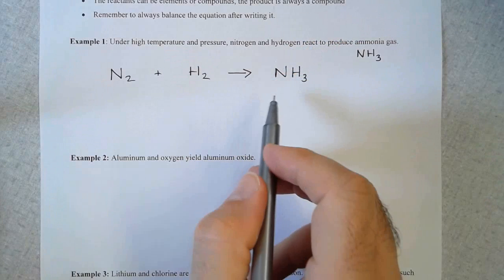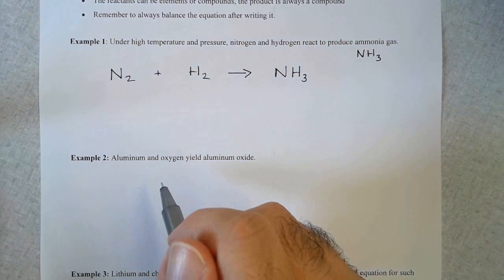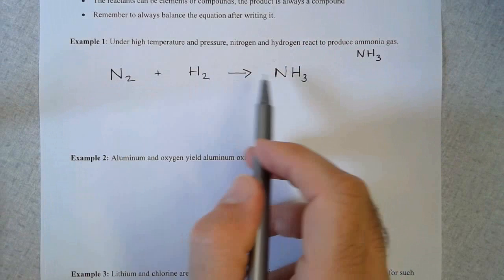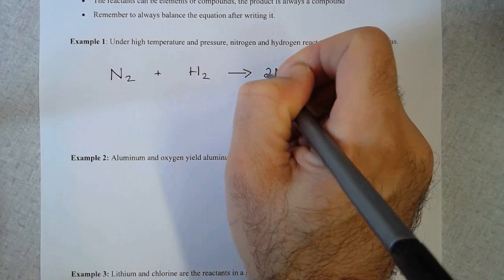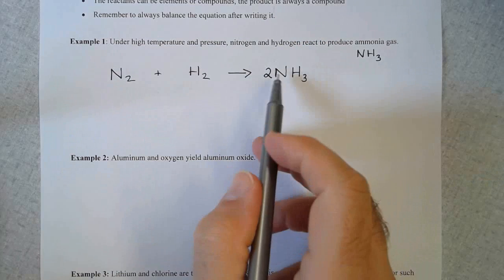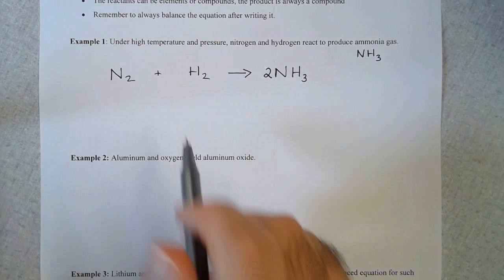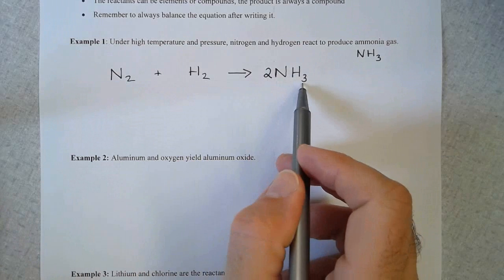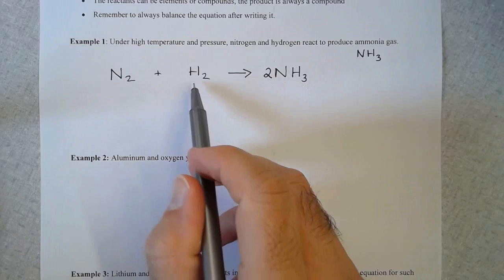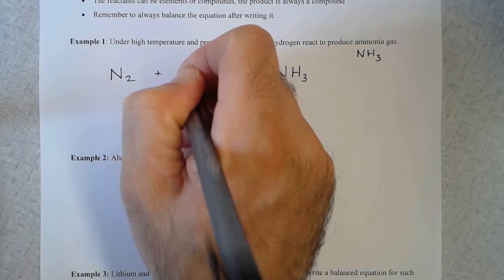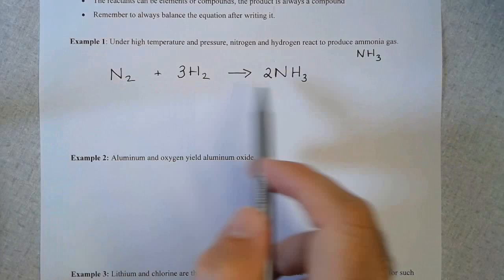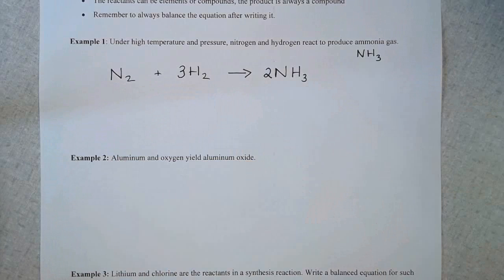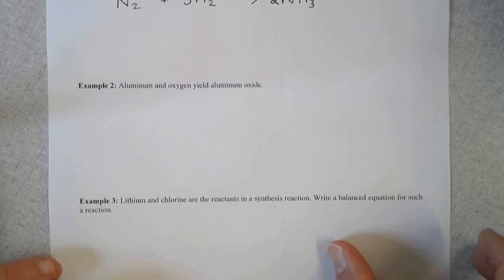So now that we have our skeleton equation, we just go ahead and balance it. We see that nitrogen is not balanced on either side. I've got 2 here and only 1 there. So I'm going to add my coefficient of 2 to balance out the nitrogens. And now let's look at the hydrogens. We've got 2 on the left and 6 on the right. So in order to get 6 on the left, I just need to put a coefficient of 3 in front of my hydrogen. Okay, there we have it. 2 reactants form 1 product. Nice balanced equation. Okay, let's move on to example 2.